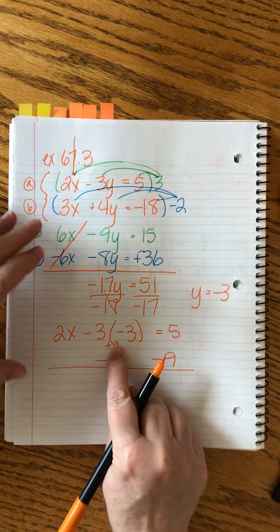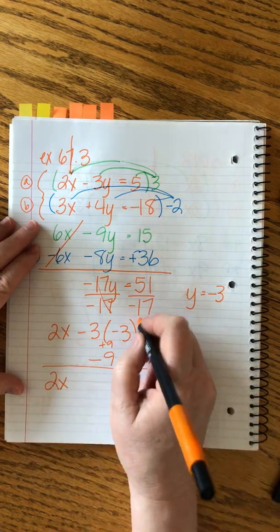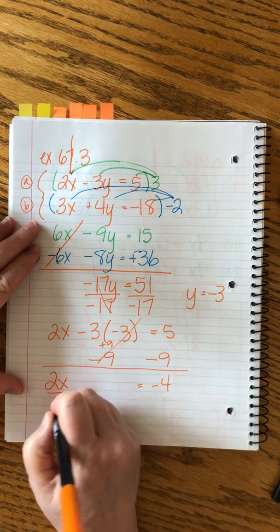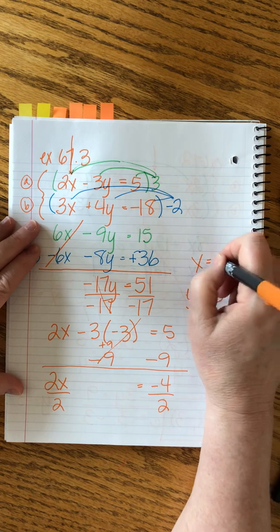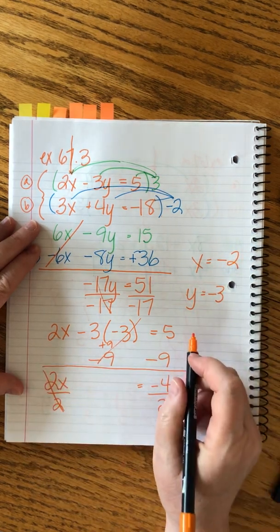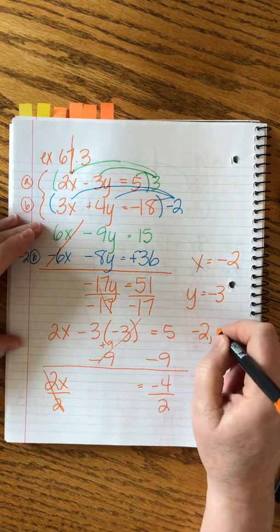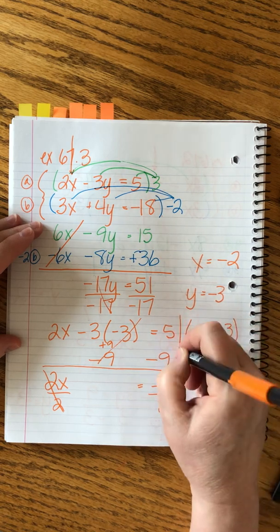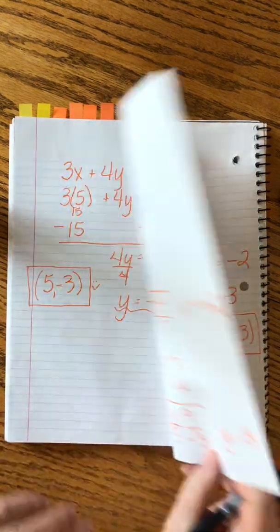I do always write that down though so I can remember my thinking. 2x, this all cancels, equals minus 4. X equals minus 2, right? And so our final answer is minus 2, minus 3. And ready? What was the answer to our last one?